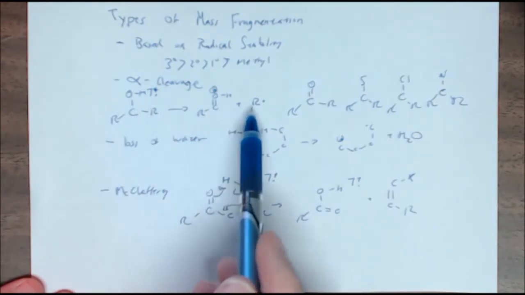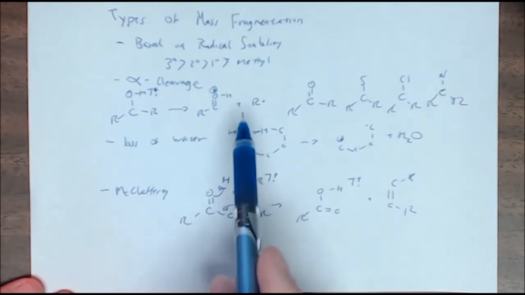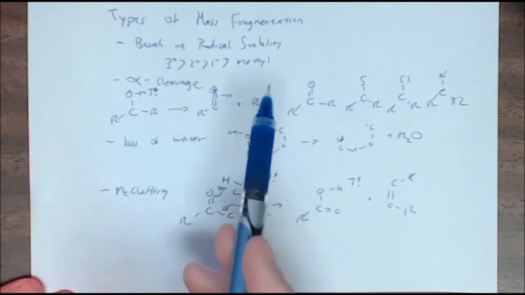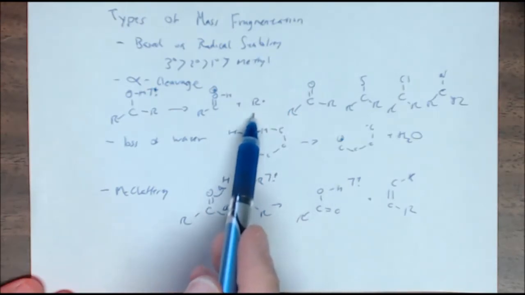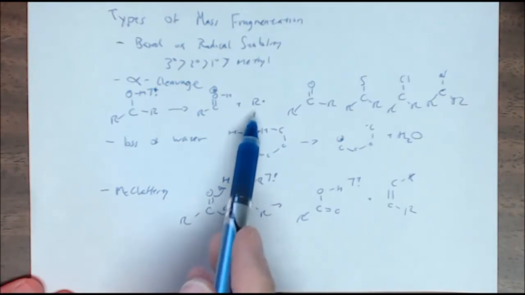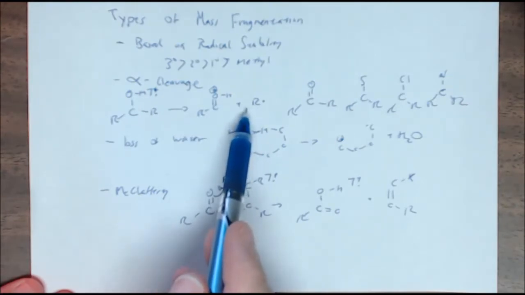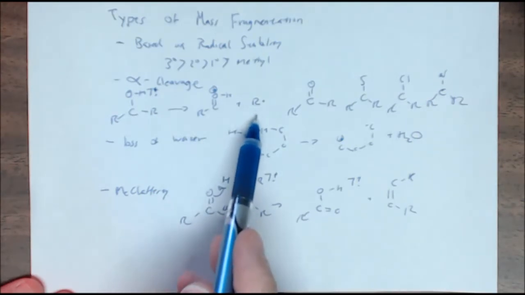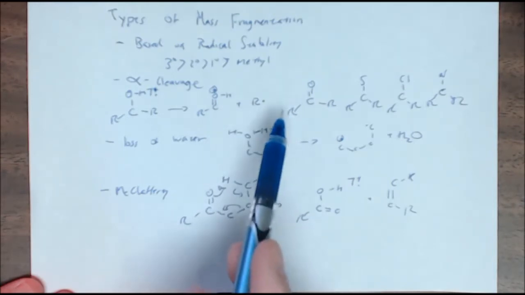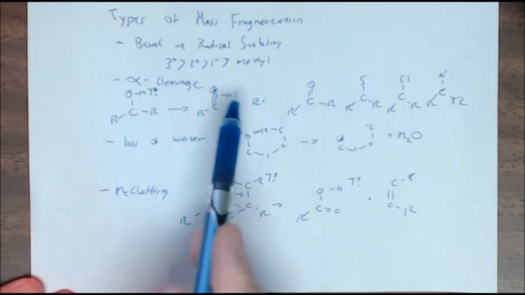So in an alpha cleavage, what I expect to see is one of the R groups that's attached to a carbonyl or attached to an alcohol being broken off. The more stable this thing is, the more likely it's going to break off and be formed. So if this is secondary or tertiary, we would see a lot of this type of fragmentation. If this is primary or methyl, we're not going to see as much of that type of fragmentation. Again, just as a reminder, this can be positive as well, and that can be a radical.